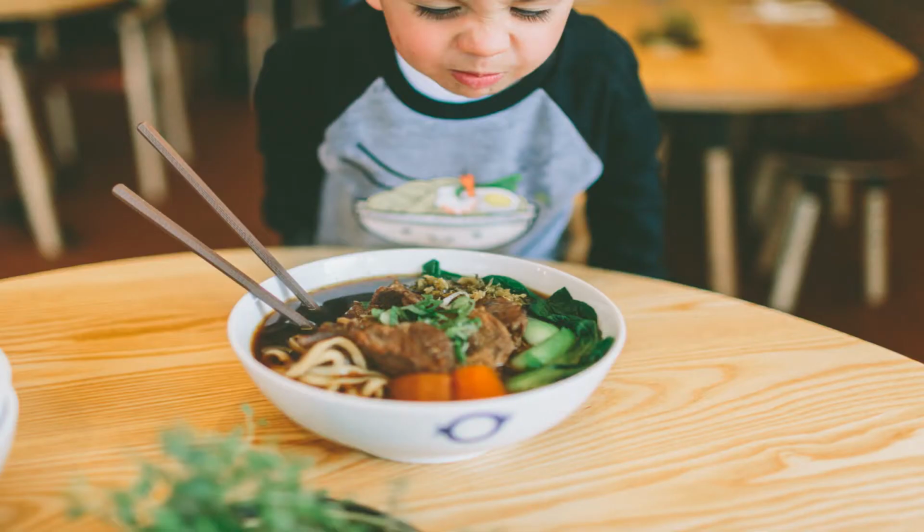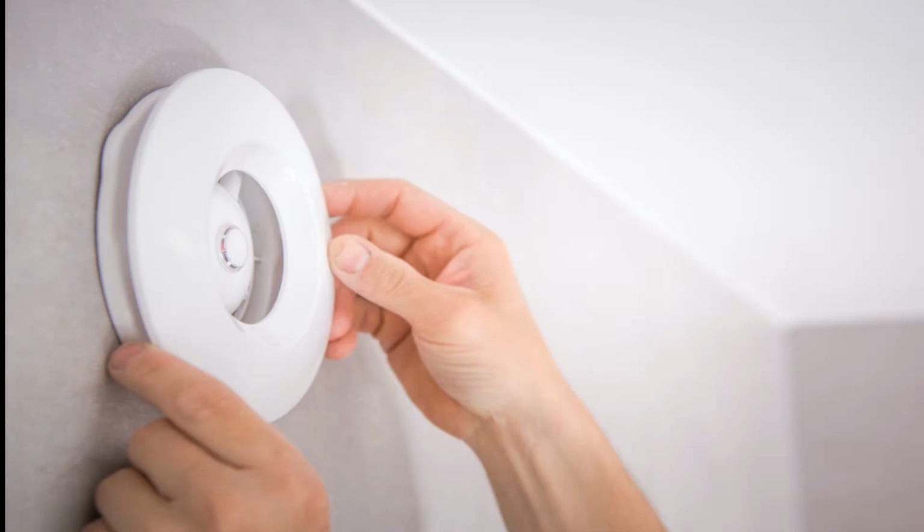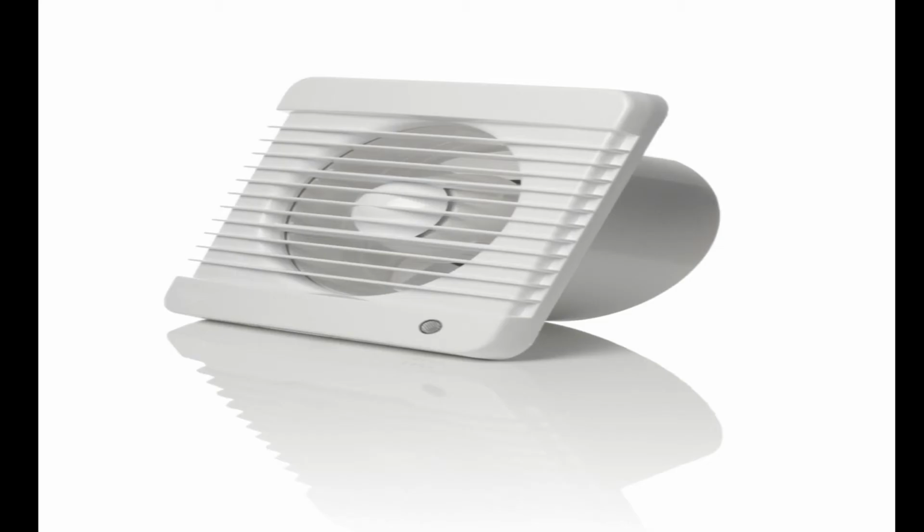In the case of small exhaust fans, the CFM of airflow is between 30 to 50. In the case of bigger models, the CFM of airflow can easily reach 200 to 300.